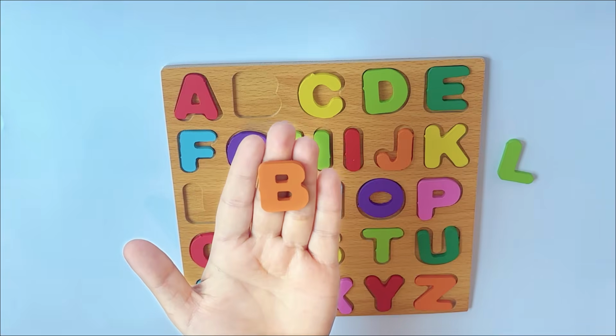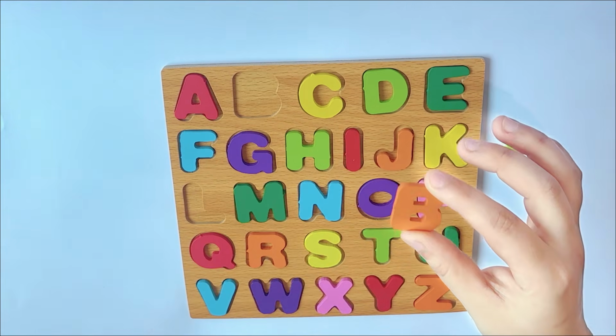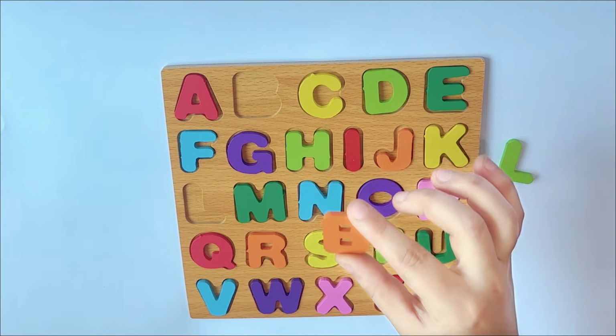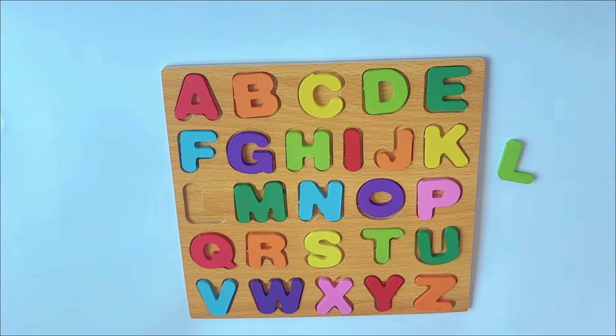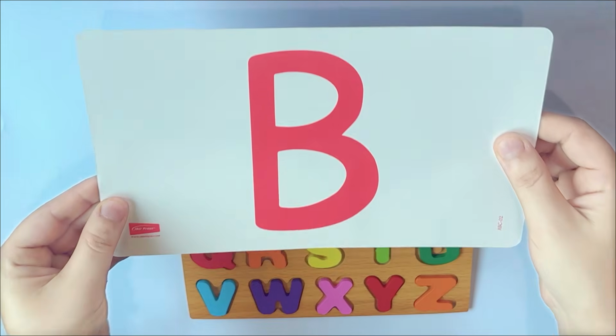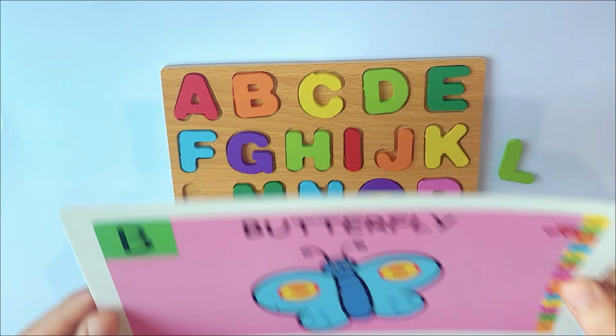Now this letter. This is B. It's a B. Can B go here? No. This is where B goes. B is for butterfly.